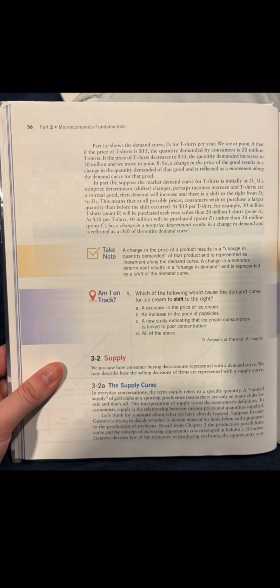3-2, Supply. We just saw how consumer buying decisions are represented with a demand curve. We now describe how the selling decisions of a firm are represented by a supply curve.